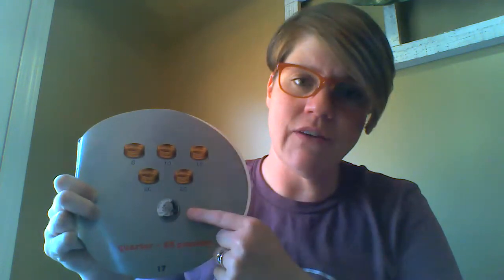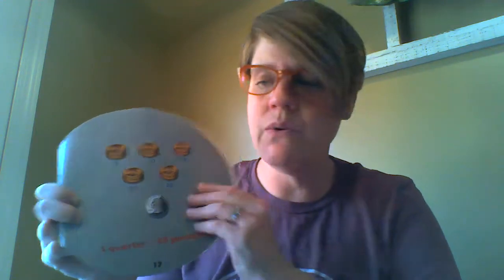And then at the bottom it just shows you that 1 quarter equals 25 pennies, and that just means that it's the same value. So this and this is the same value. And that's what you want them to understand, is that 25 pennies is the same value as 25 cents. So that is the quarter.